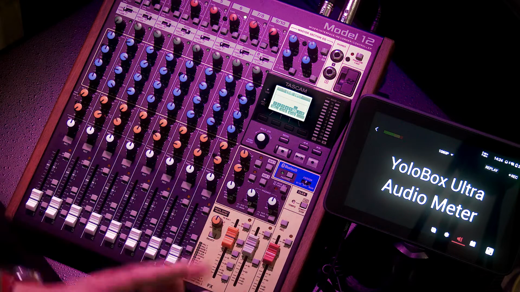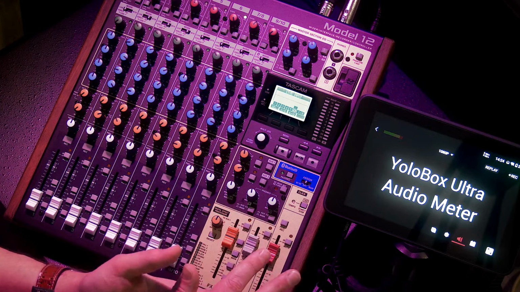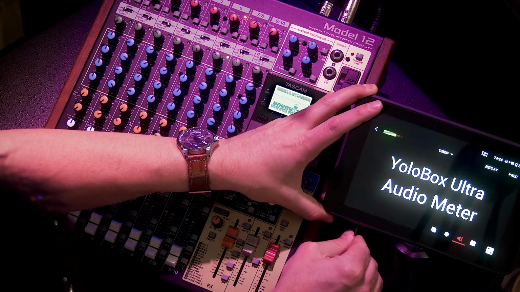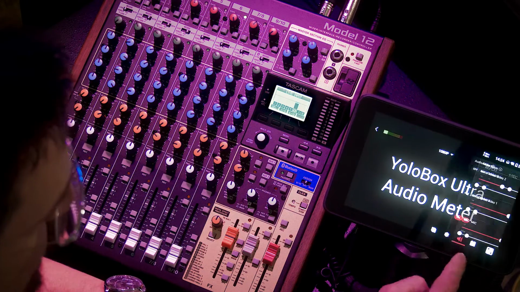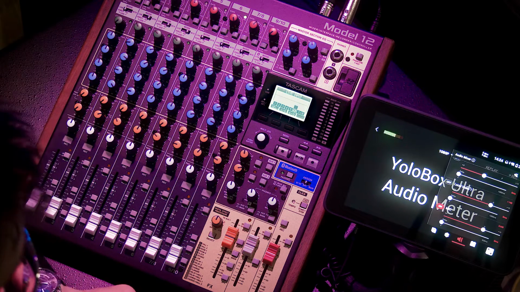All of these things apply exactly the same to the mic input, except the mic input is already hot. So if we switch over to the mic input, in this instance, I actually need to come over to the mic input and turn this back on.